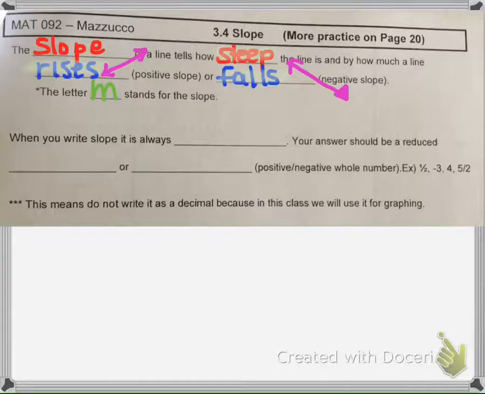Now, just like in formulas, we can have a variable represent something, like A for area or B for the base. Well, we have the letter M that stands for slope in a formula. So I just wanted to have us see that now. We're going to use that more later.